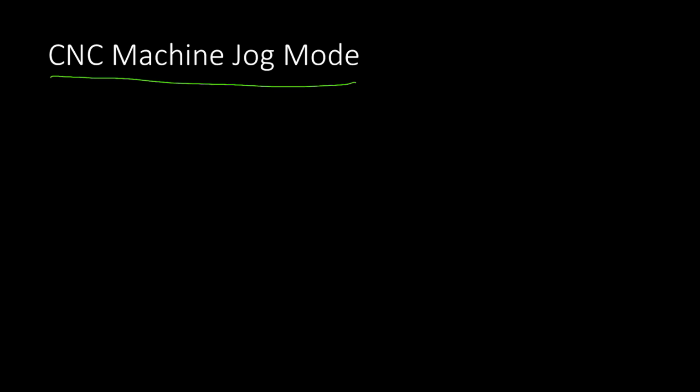This manual mode is used in CNC machines so that they can behave like a standard or conventional machine. CNC jog mode is also known as manual mode. In jog mode and manual mode, the CNC machine behaves like a conventional machine.